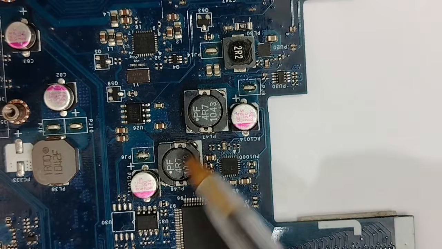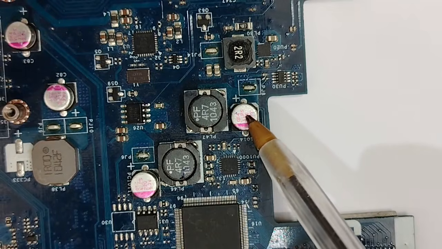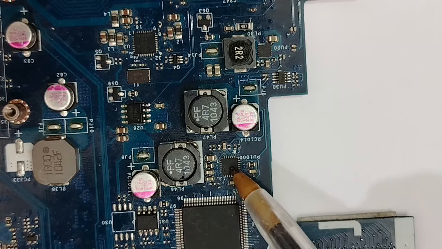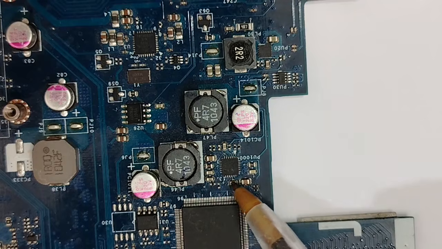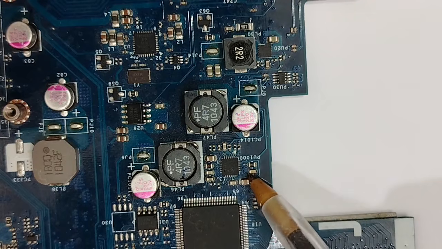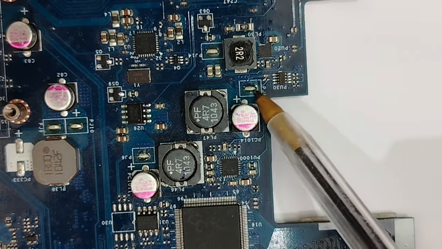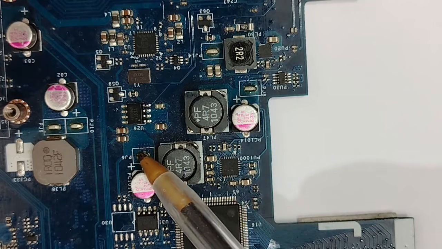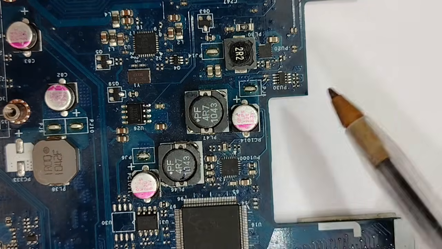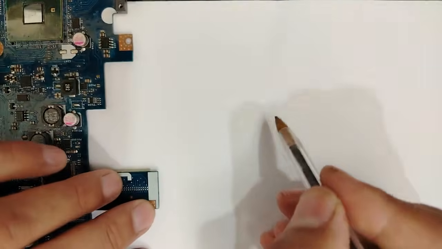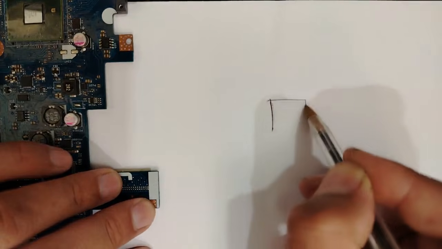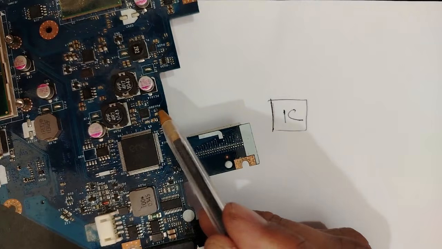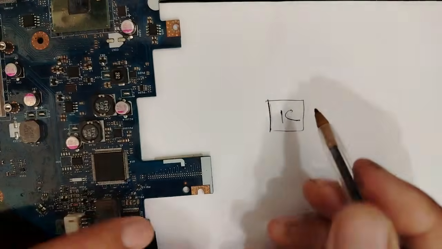Then we have the inductor, the electrolytic capacitor in the output, and of course the IC, and in the output we also have ceramic capacitors. And we have the pad or the test point for this channel and for this channel. So guys, remember, let's do it very quickly. Let's draw the IC first. Its reference is PU1000.